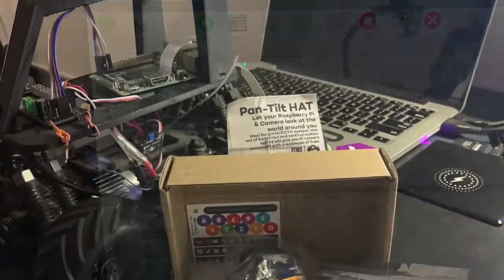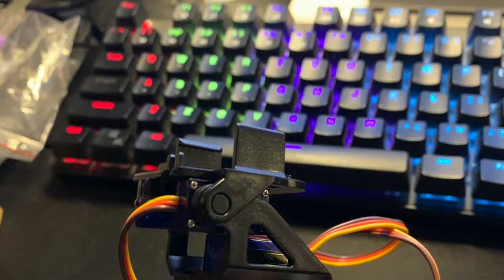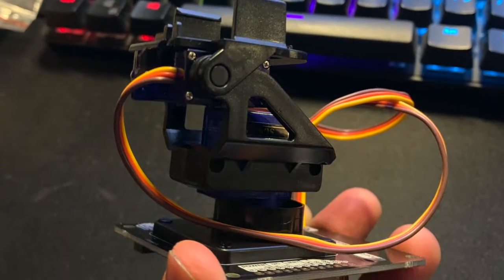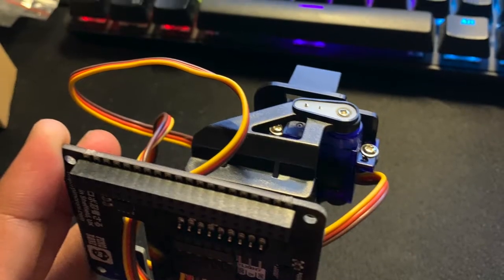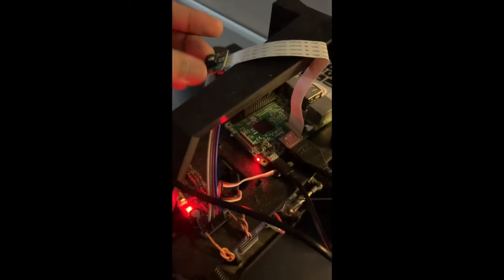I attempted to install a pan tilt mechanism to the car, which would make the camera move along with faces, but the ordered device did not work. So I scrapped it, but that can be an extension for the application.